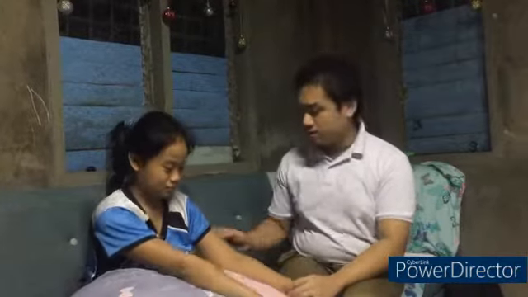And then of course, I also need to inspect the color and the uniformity. Then we have to check for skin turgor. As you can see, the skin bounces back, which means that the patient's skin is normal.